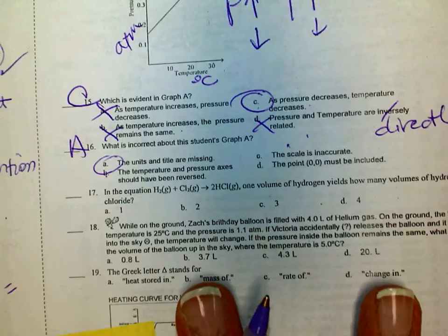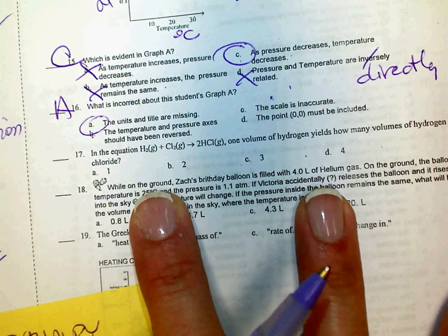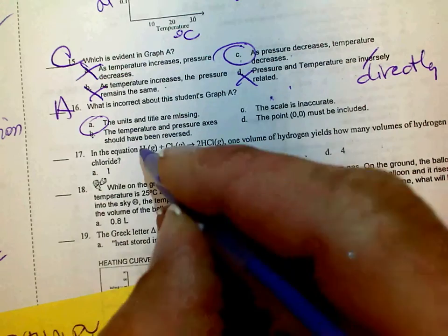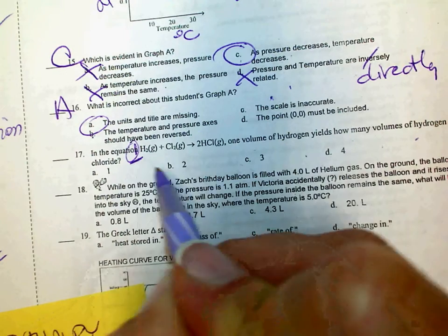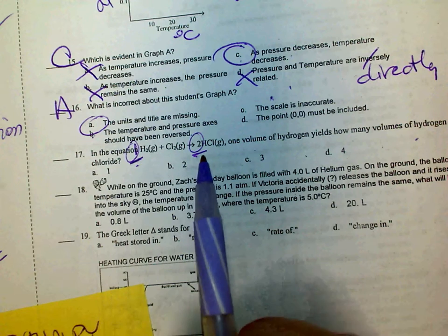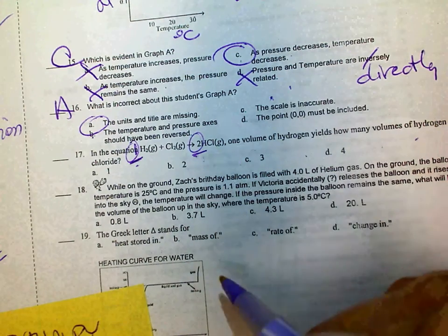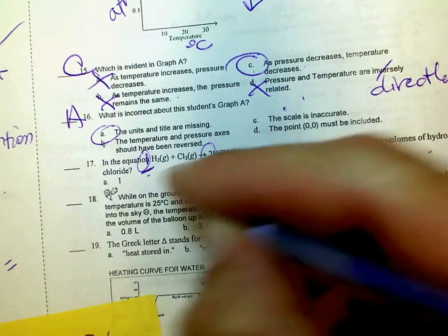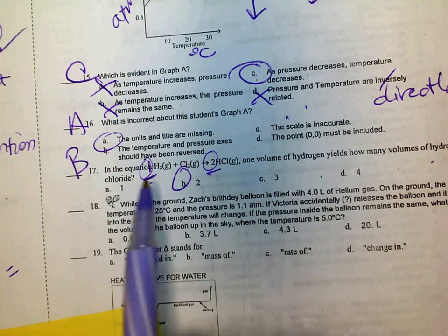Number 17. 17 is back from chapter 13. In this equation, 1 volume of hydrogen yields how many volumes of hydrogen chloride? The volume to volume ratio is the same as a mole to mole ratio. So how many moles of hydrogen chloride can I make here, Chantel? 2. Very good. That one isn't hard. You just need to make sure that you understand that the mole to mole ratio is the same as the volume to volume ratio.